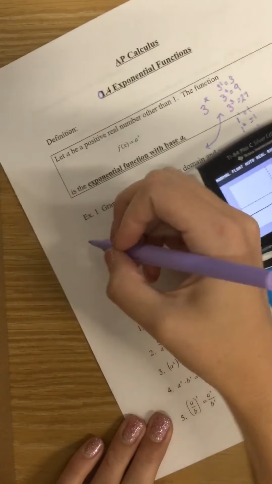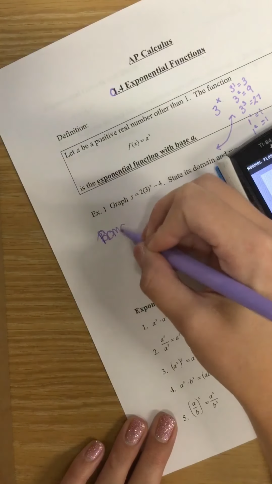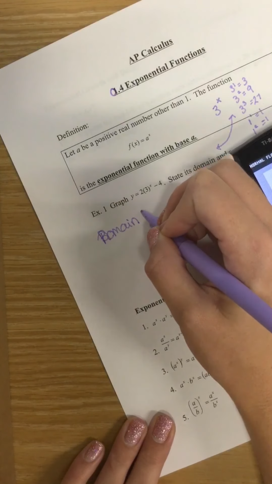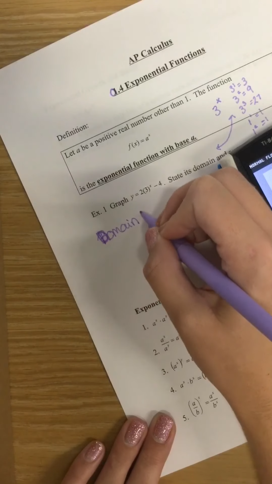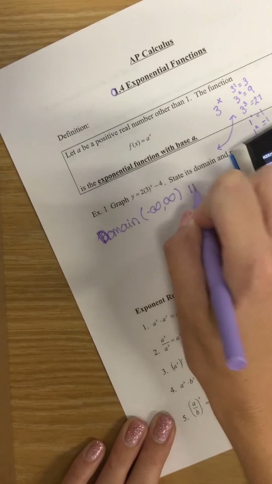And we can zoom out in a second to see that more clearly. I'm sorry, its domain, I said range. Its domain on the x-axis there is from negative infinity to infinity. Or it can also be denoted all real numbers.